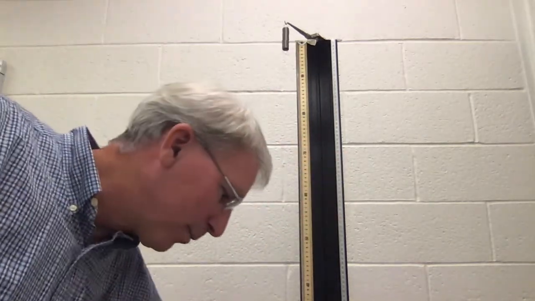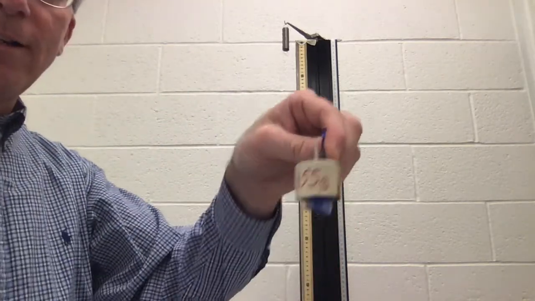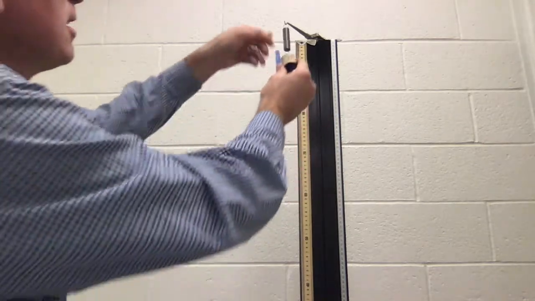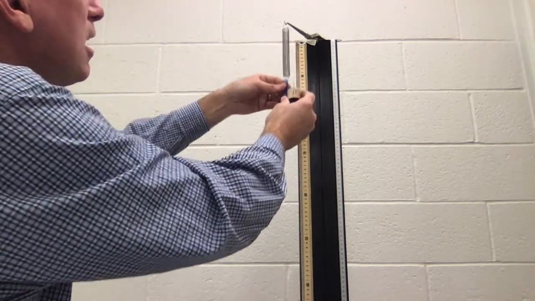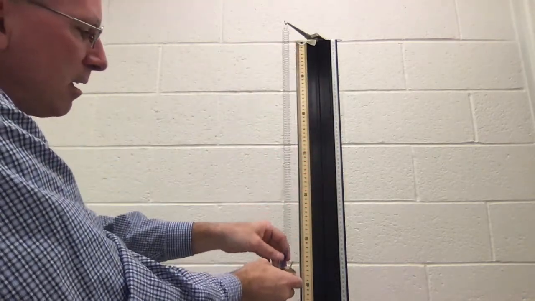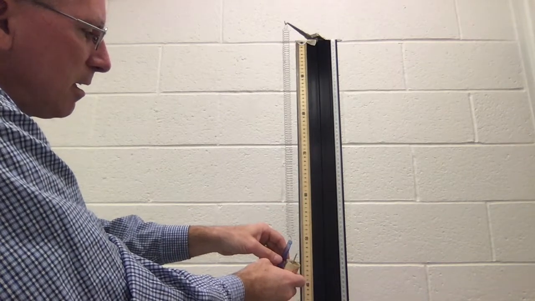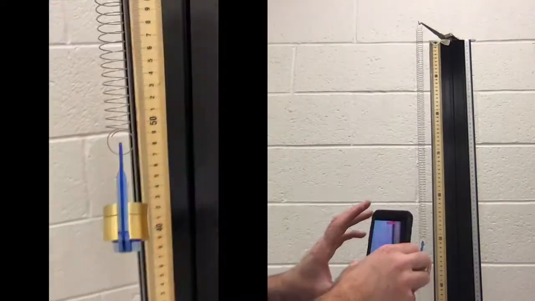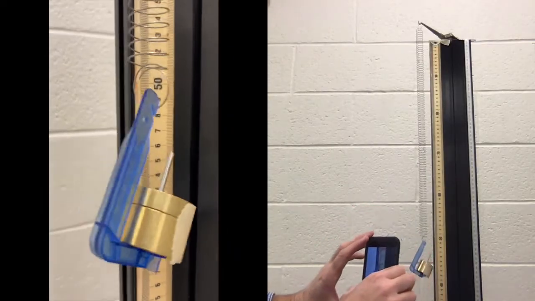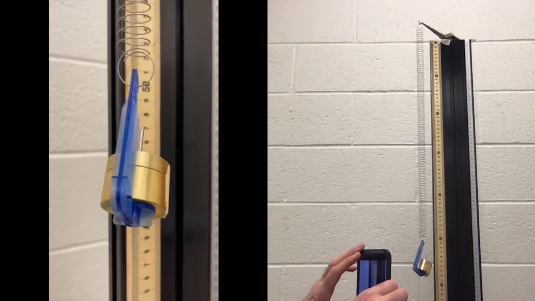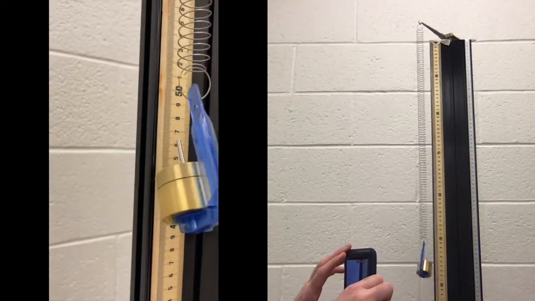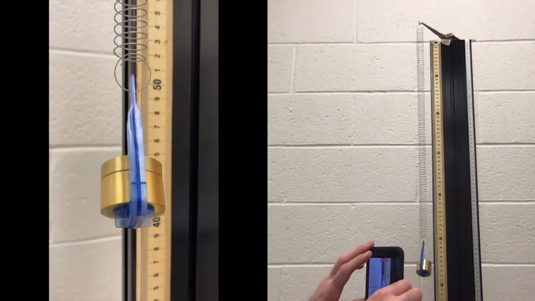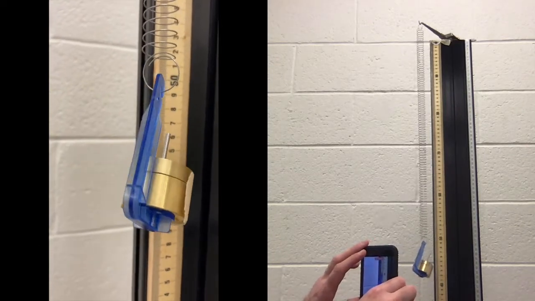The last data point is going to be 155 grams. Oops, sorry, 155 grams. See, give you an idea, some data there.